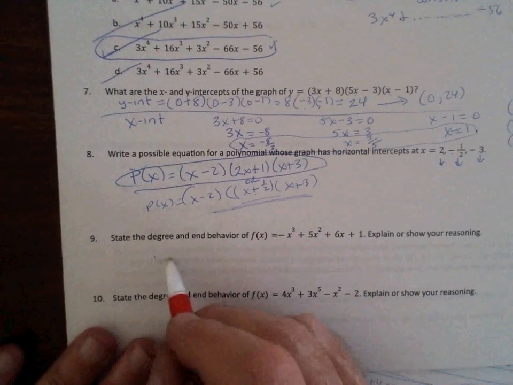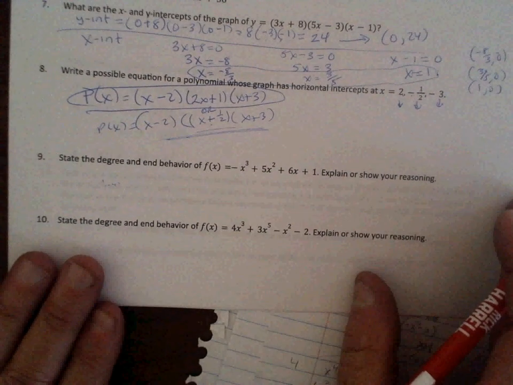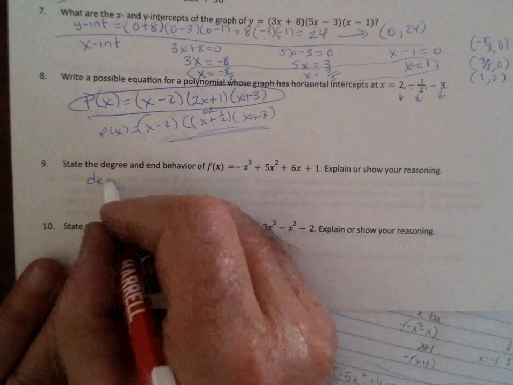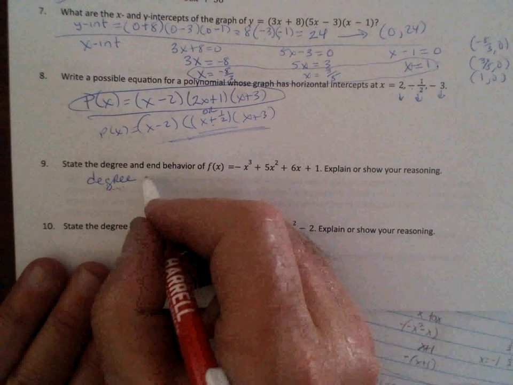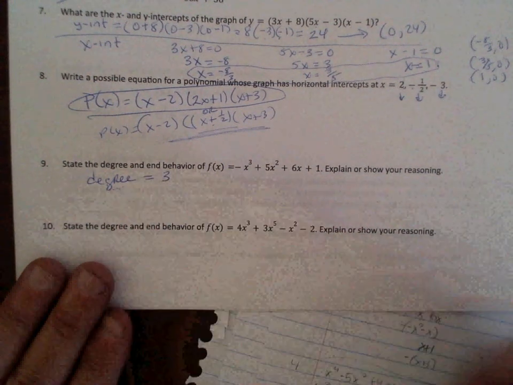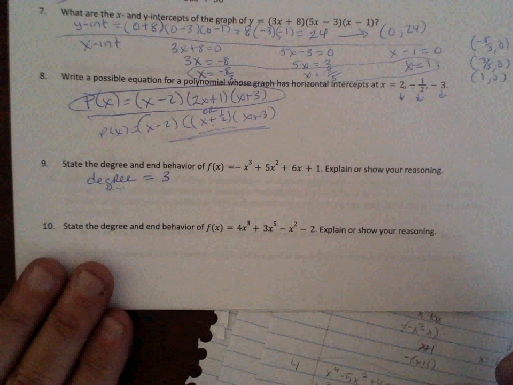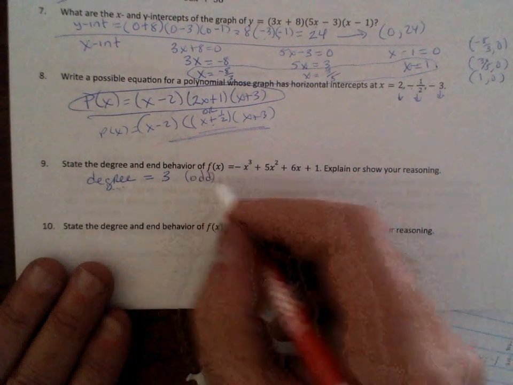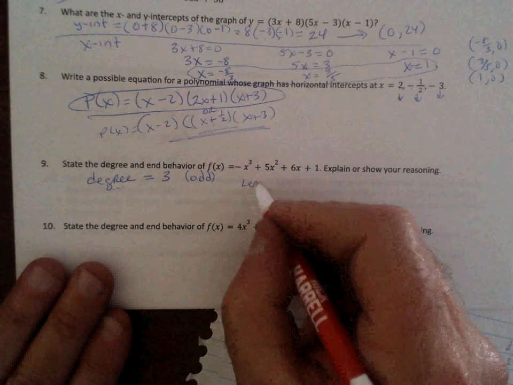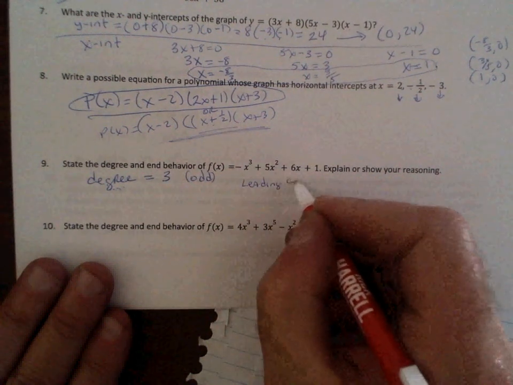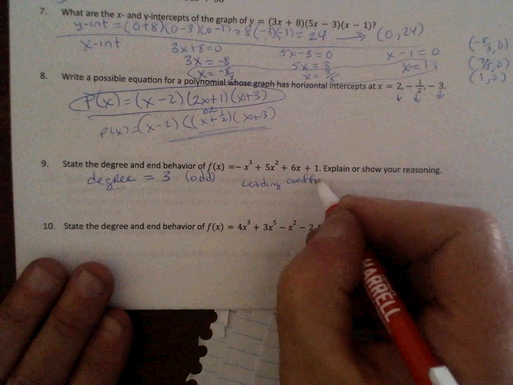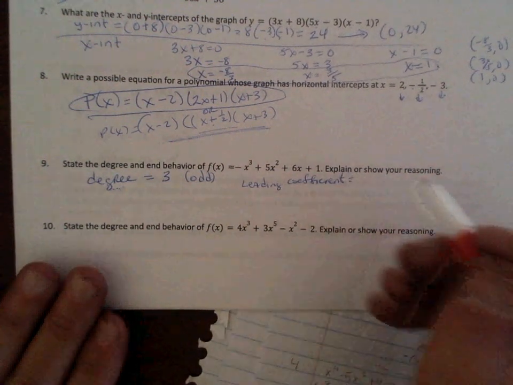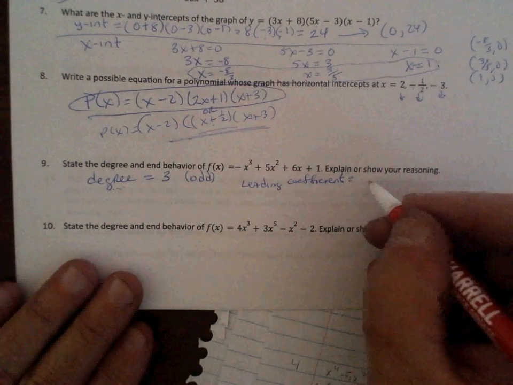State the degree and end behavior here. Now, y'all know degree. We've been doing degree. What's the degree of this polynomial? Highest power of x, isn't it? And now the end behavior. The end behavior depends on degree. This is odd, isn't it? And what do we know about the leading coefficient? Leading coefficient is the number being multiplied by the highest power of x. It's negative.